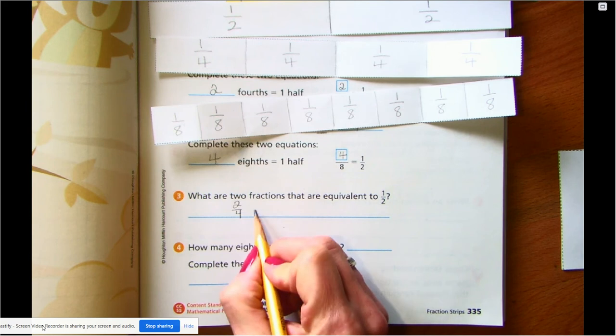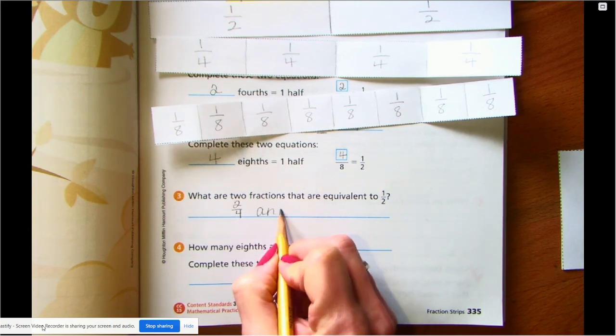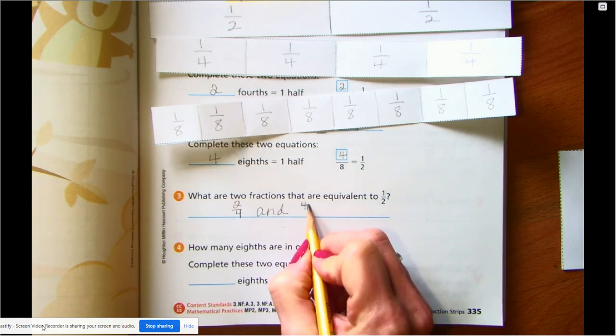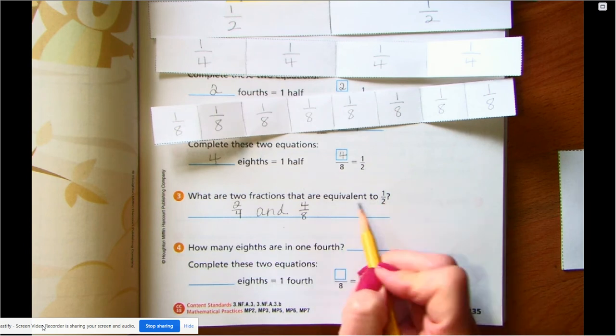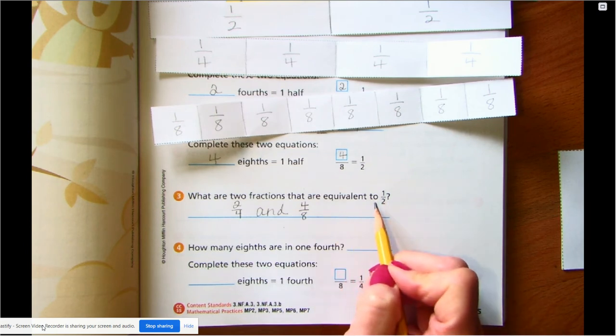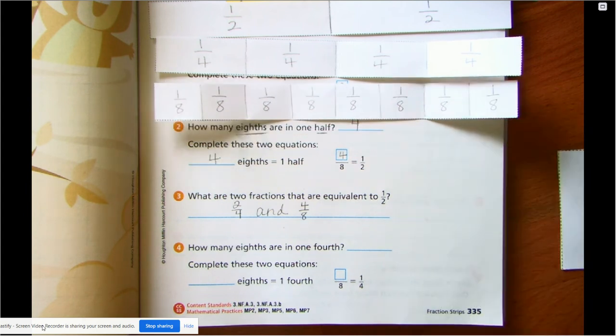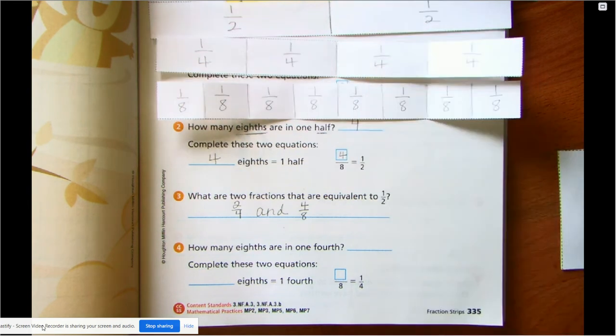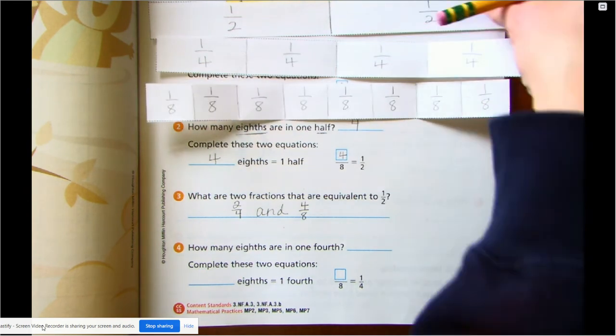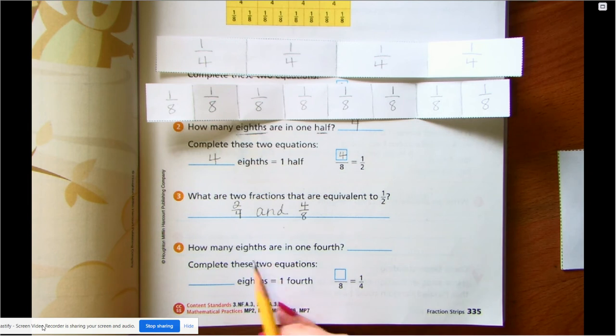2/4 and 4/8. Okay, both of those are the same as 1/2. We can see it right here. Right? If we cover up the other side, there's our proof right there. Okay, now they're asking us to compare our fourths and our eighths. Here's our eighths and our fourths.